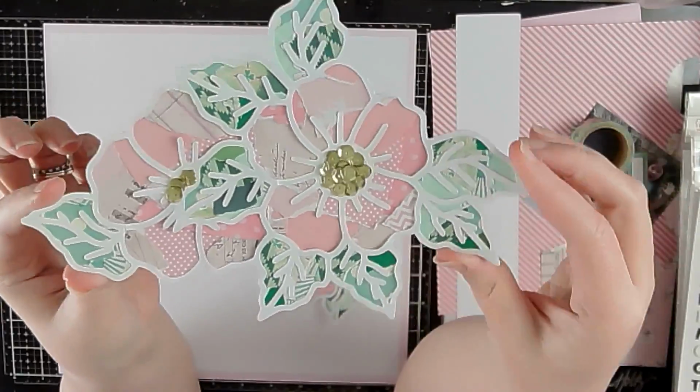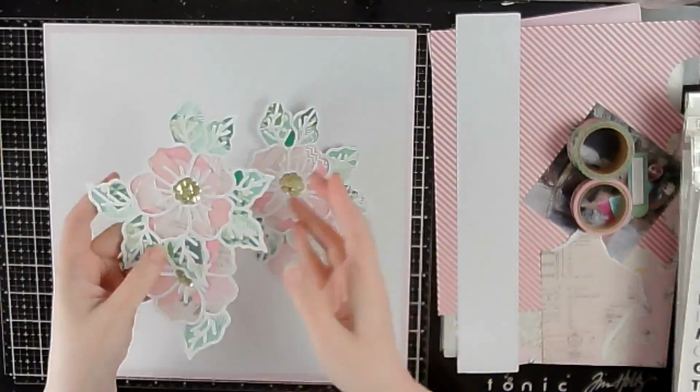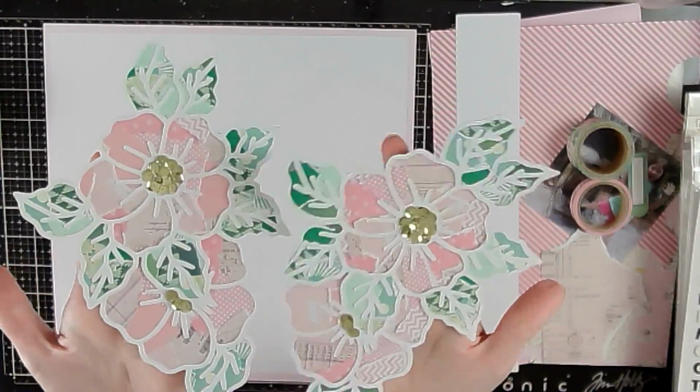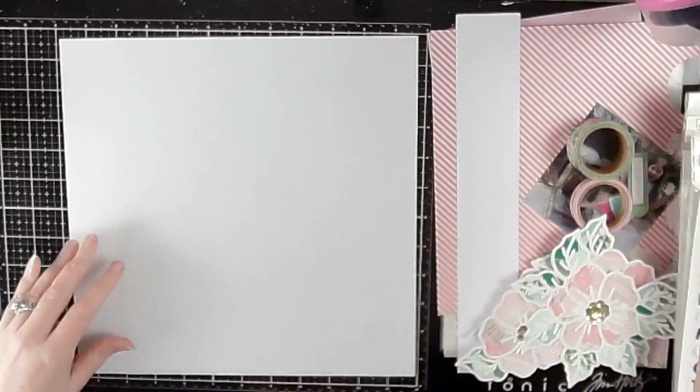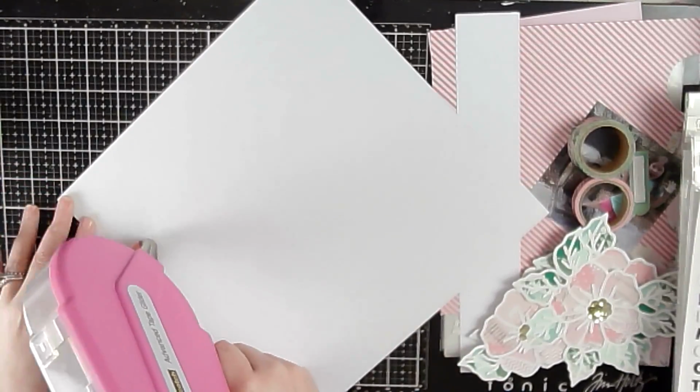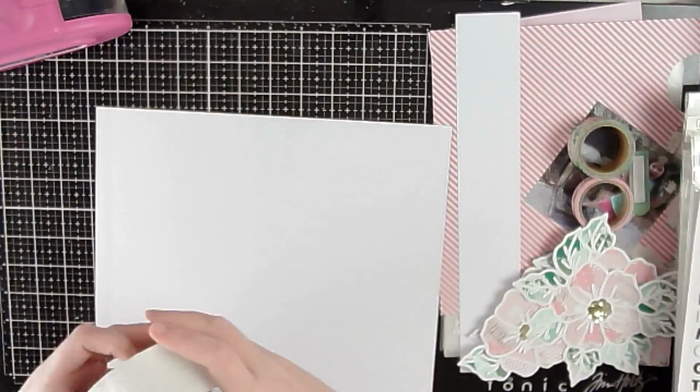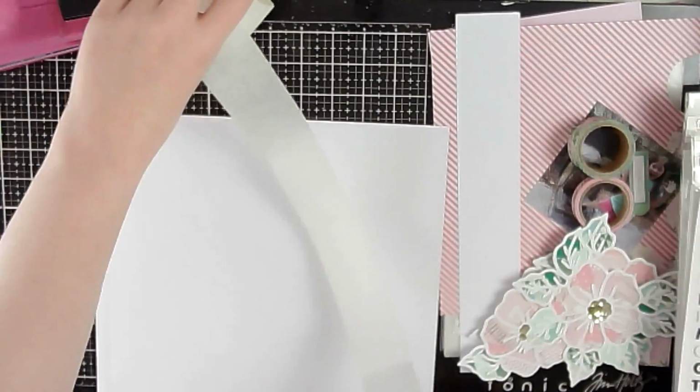Okay, so we are ready to put this layout together, and I'm just showing you my completed cut files, and they are so fun with those collage pattern papers. I love how they turned out. I highly recommend giving this a try. They turn out really fun and so much texture.